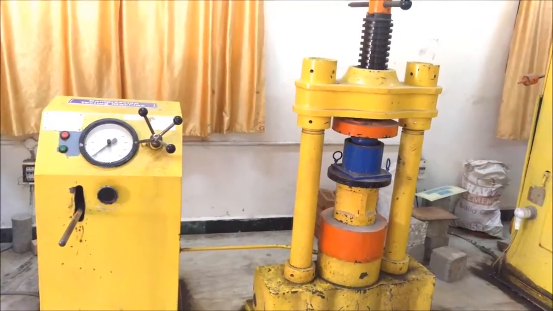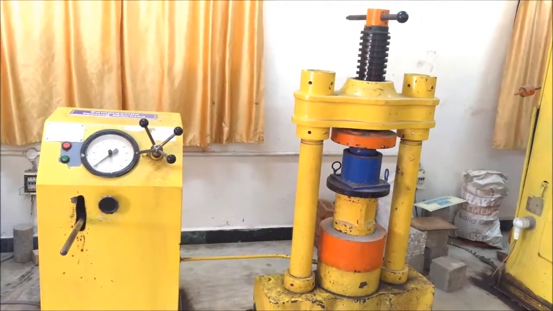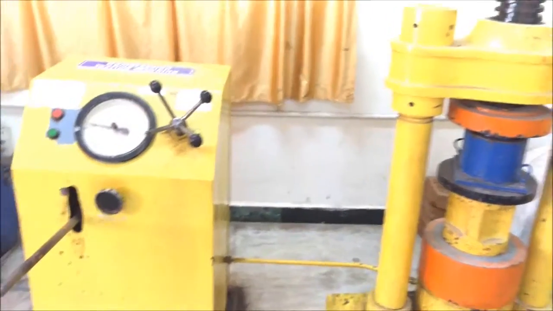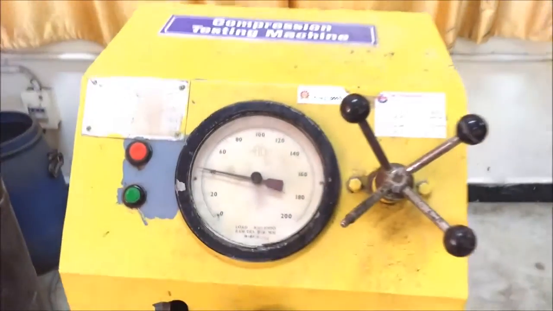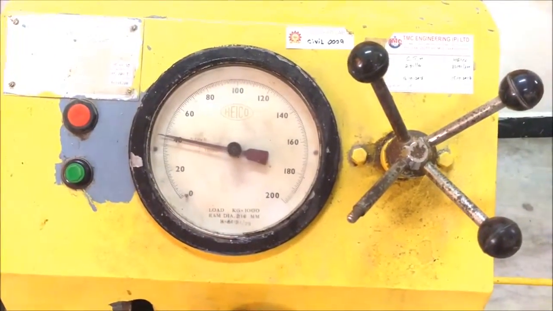Now the load is applied to the aggregate. Now we can see 40 tons of load being applied to the aggregate.